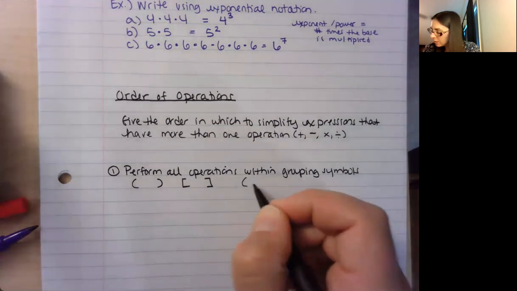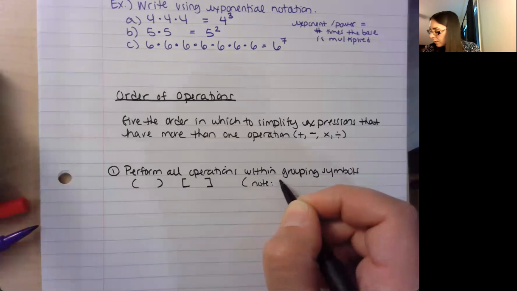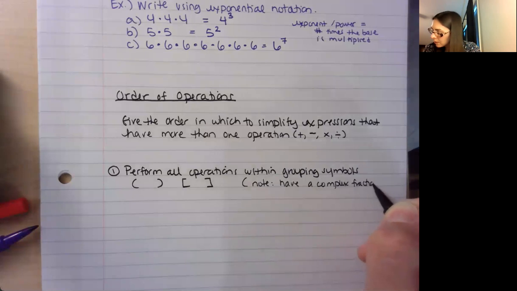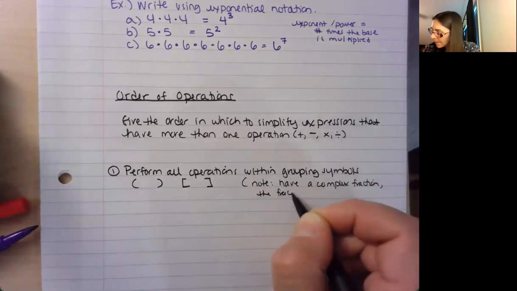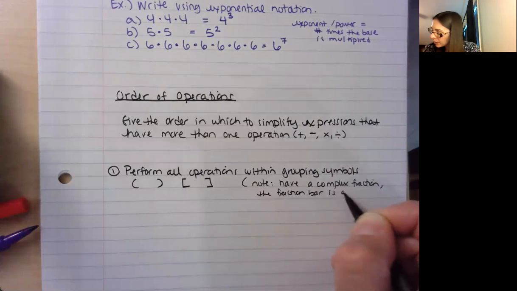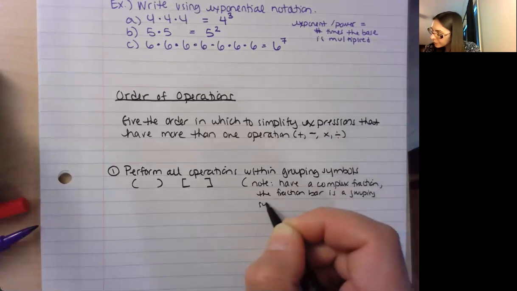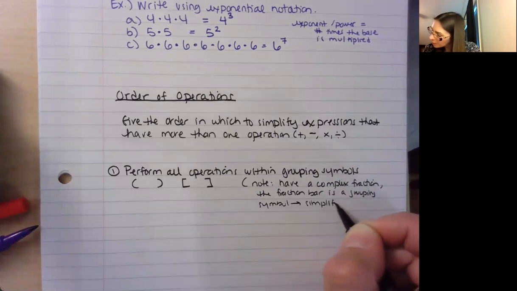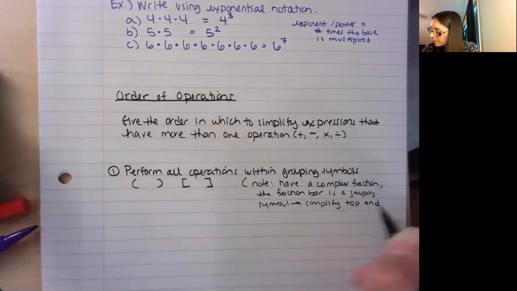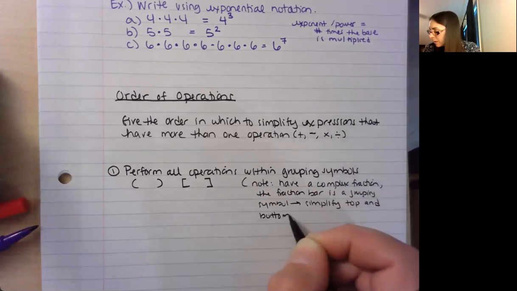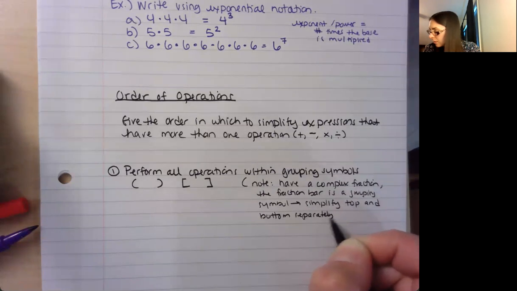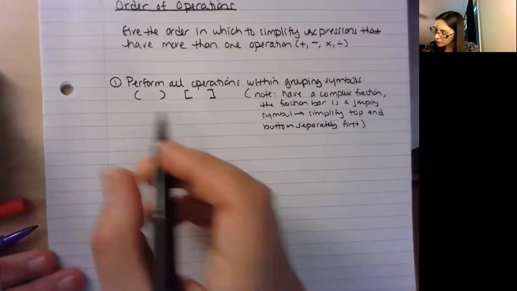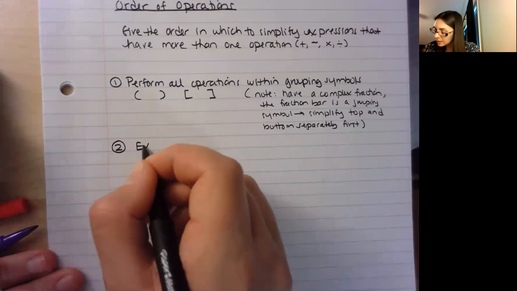As a little note here, if you have a complex fraction, the fraction bar is a grouping symbol. So you simplify the top and bottom separately first. Okay. After you do your grouping symbols, you do the exponents next.